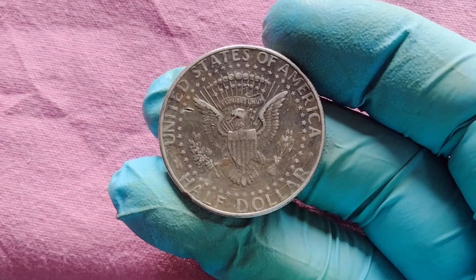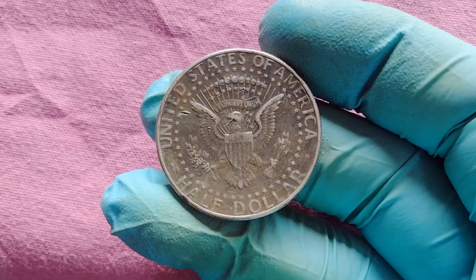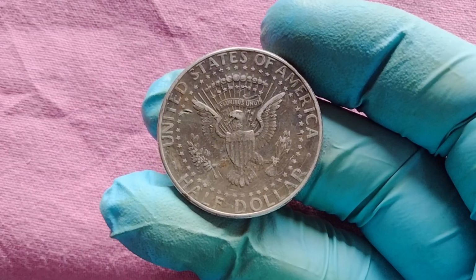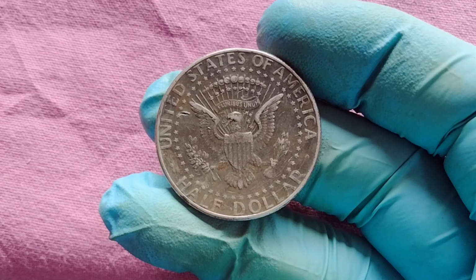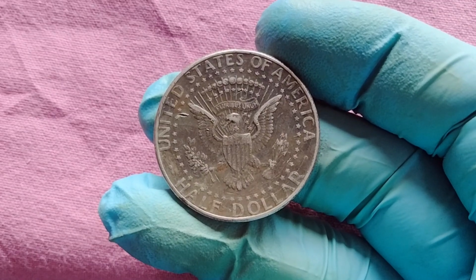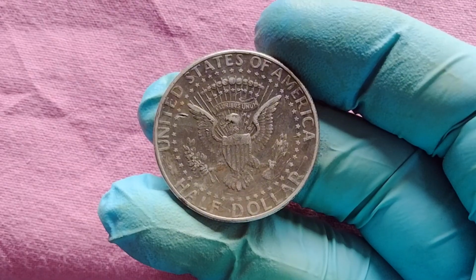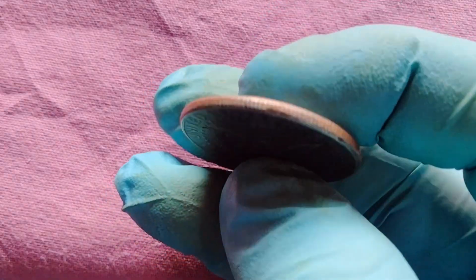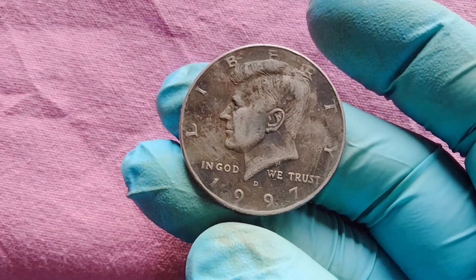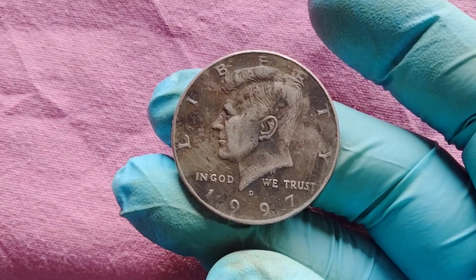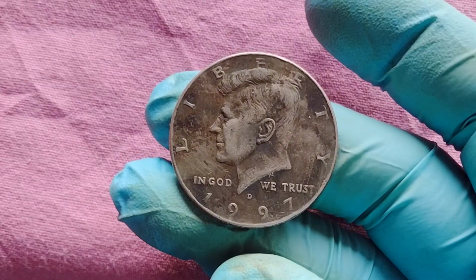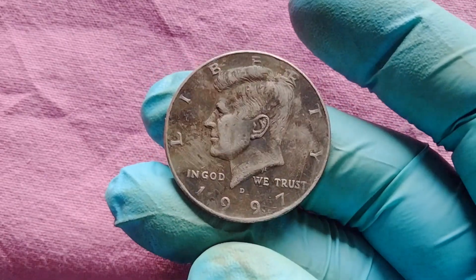The 1997 D Kennedy half dollar is also significant because it represents the later years of the 20th century in the long-running Kennedy half dollar series. Over time, the coin has become less common in daily transactions, but more important in the world of coin collecting. Many collectors enjoy assembling complete sets of Kennedy half dollars from 1964 to the present, and the 1997 D coin is an essential part of that collection.